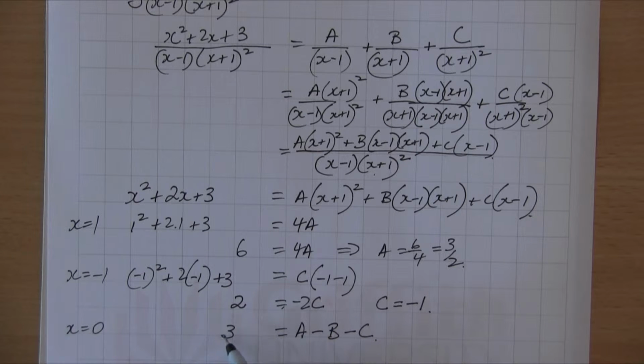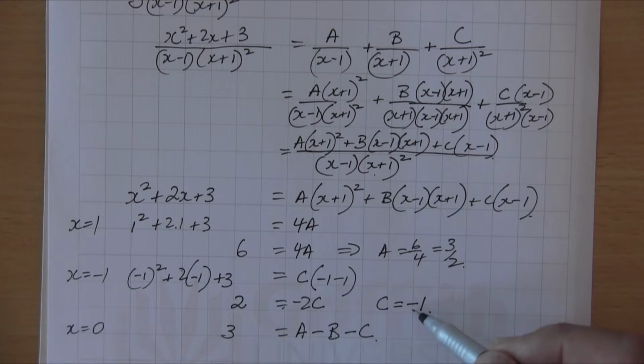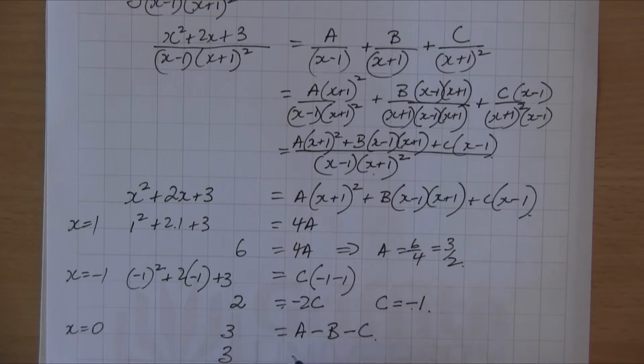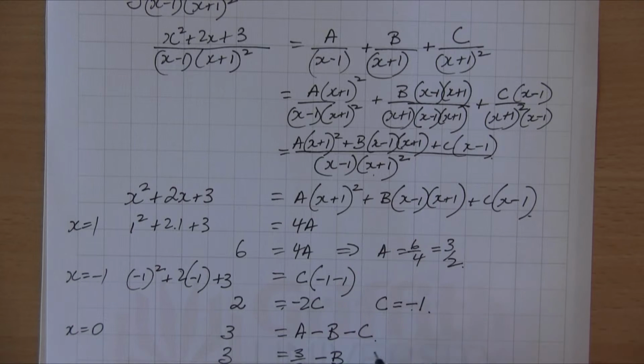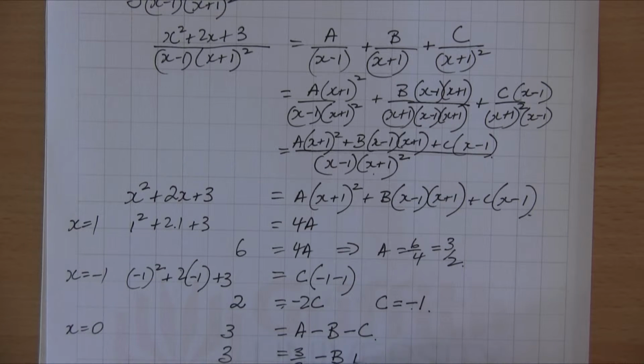Okay, 3 unknowns, and we've got one equation, but we haven't really got 3 unknowns because we've got a value for a and we've got a value for c. So we've got 3 equals a, which is 3 on 2, minus b, and minus c, minus becomes a plus, so that'll be +1.